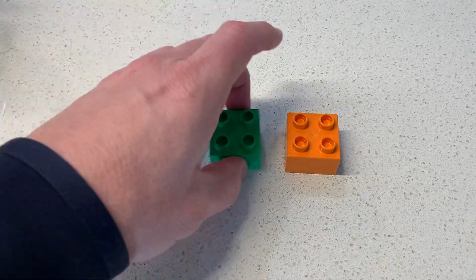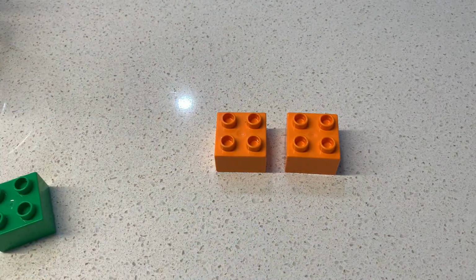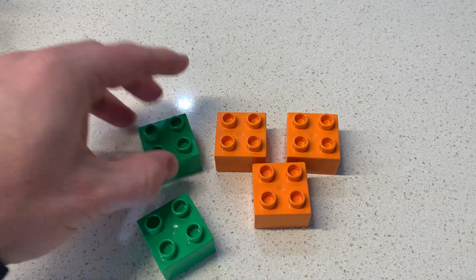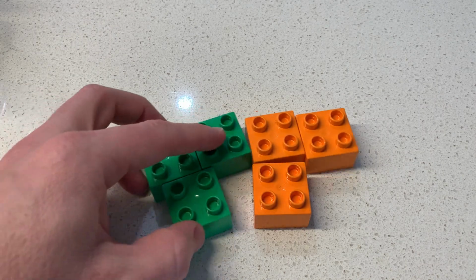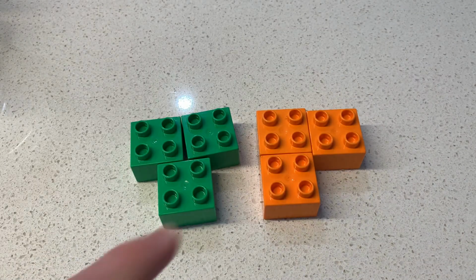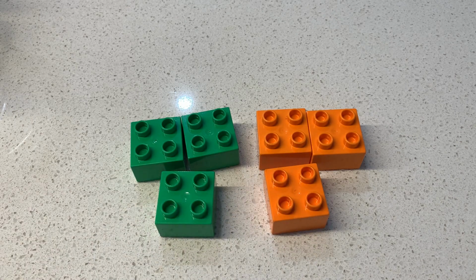What we're going to do now is increase the number. So we've got 3 orange and 3 green. 3 orange, 3 green, okay? It is still an even chance event that I will pull either an orange or a green block, okay?